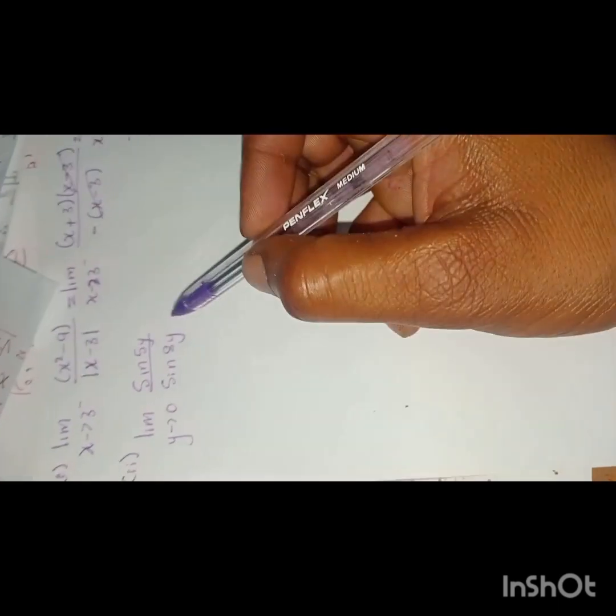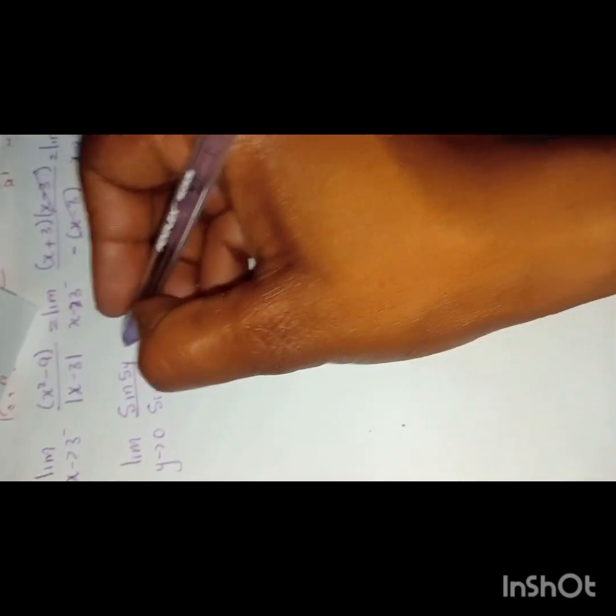Okay, when we proceed, as with drinking water, sometimes you need to just drink some water. It's healthy for the body.